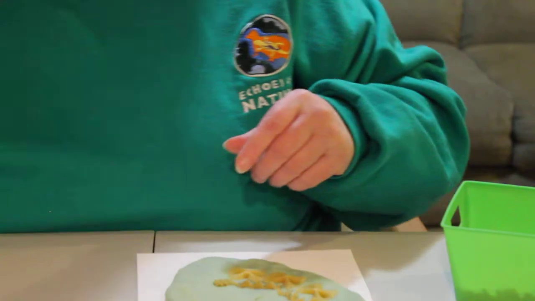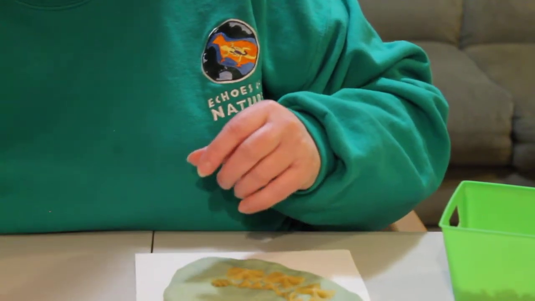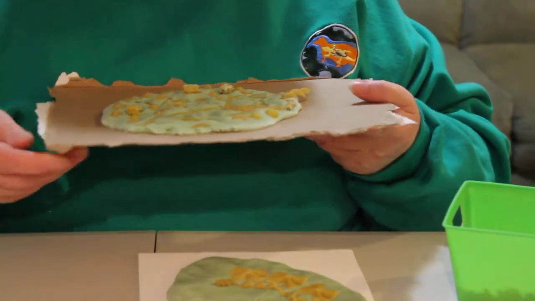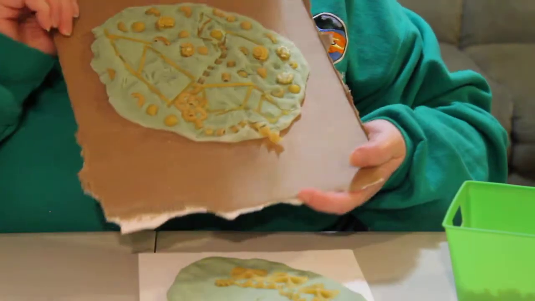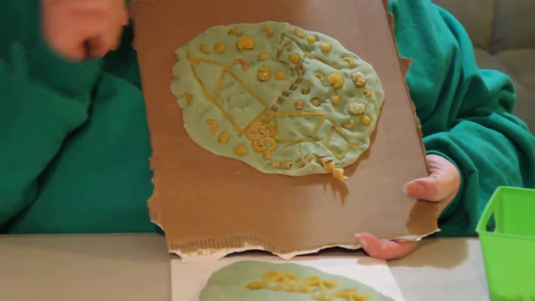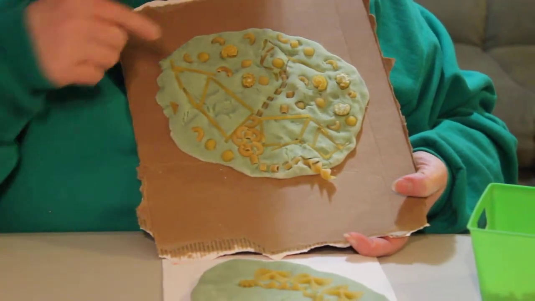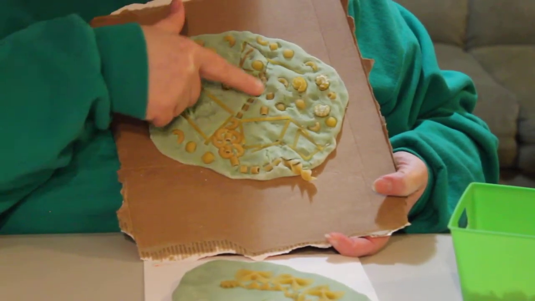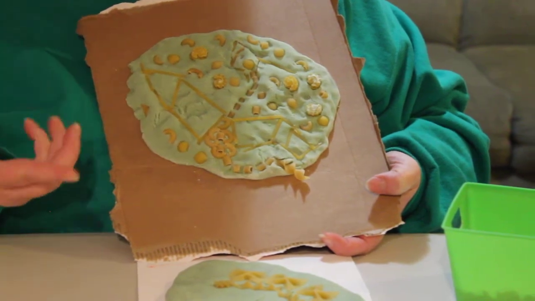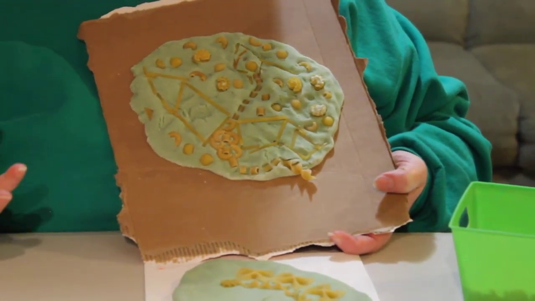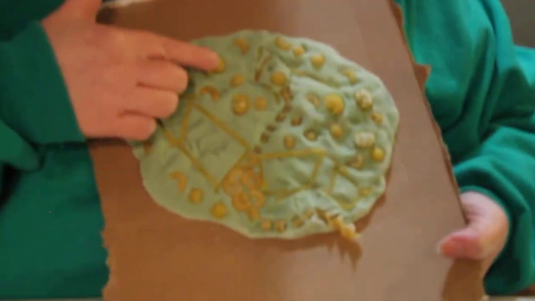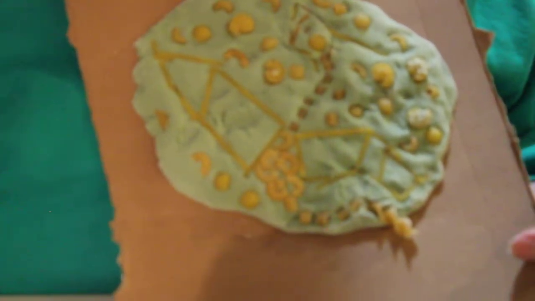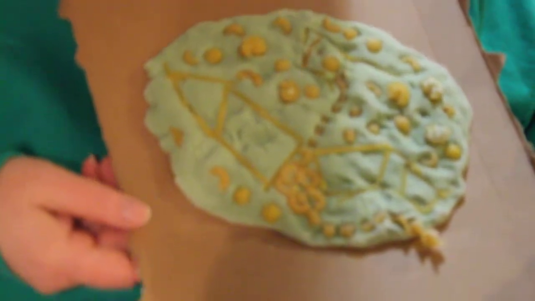I have an example of one that my son Griffin did earlier today. He actually did a pterosaur. So not a dinosaur, a flying reptile, but he made the head, the neck, the wings, and because pterosaurs live near the water and the ocean, he also put in pastas that look like ammonites and other seashells to make it look like the habitat that the pterosaur was in when it became a fossil, or started to become a fossil.